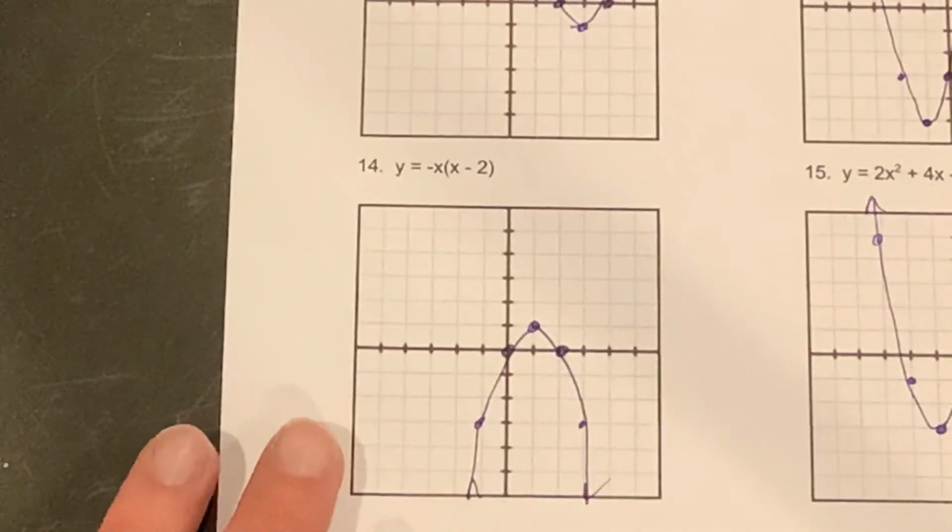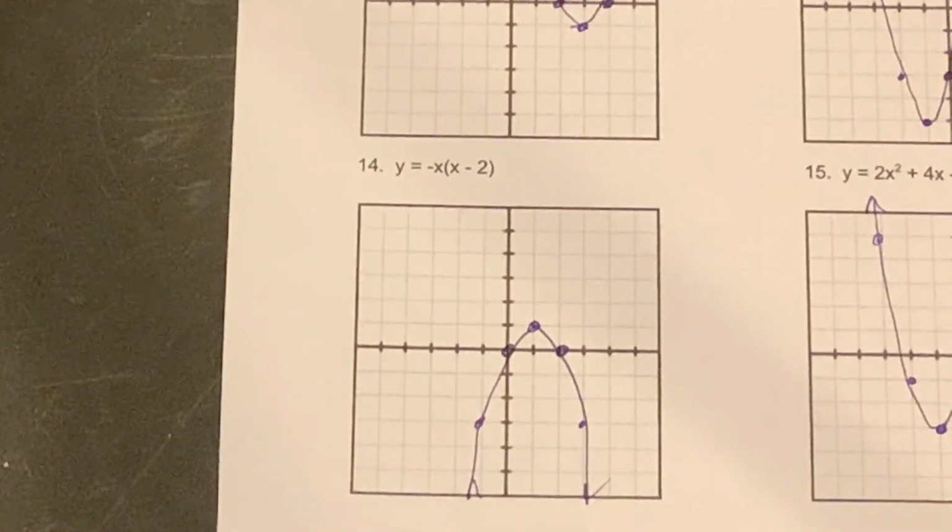14 was in factored form, so what I did was found the zeros, which would be at 0 and positive 2, and then negative out front, make sure it opens downward, so I built it from there. There's other ways to do it, but that's the way I did it.